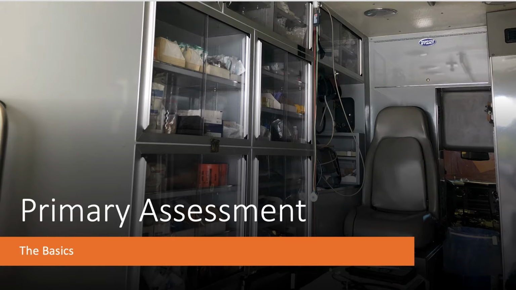Primary assessment, the basics. We usually think about this as we learn about the ABCs of the primary assessment. And ideally, this is the primary assessment. You need to think about their LOC, or level of consciousness, and how they respond to you given the AVPU scale.